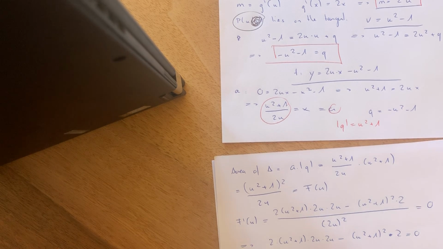Now we can just do the calculation here. So this is 8 times u to the power of 4 plus 8 times u squared minus 2 times u to the power of 4 minus 4 times u squared minus 2 equals 0.